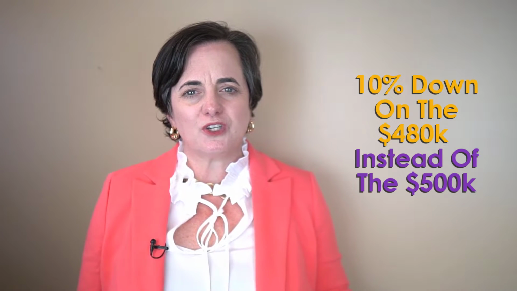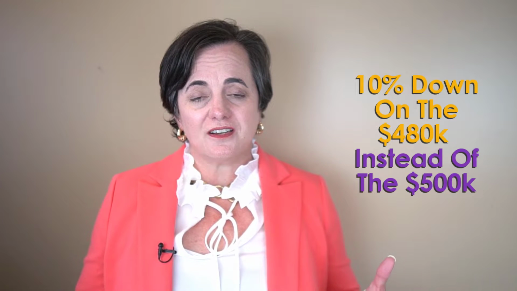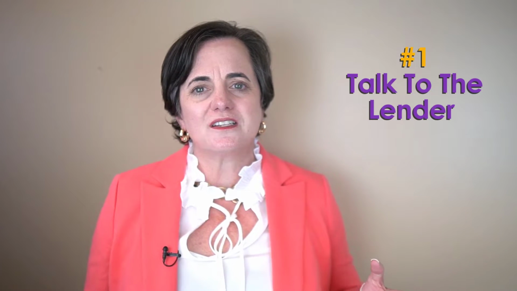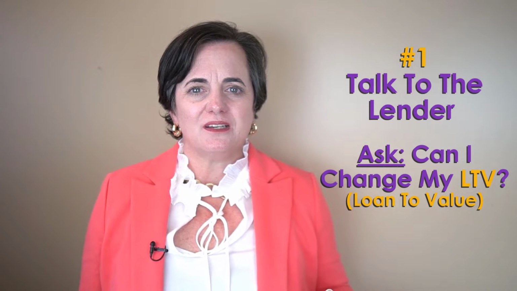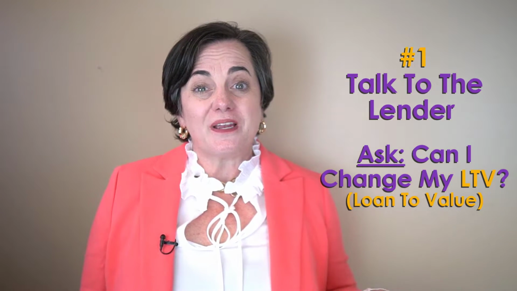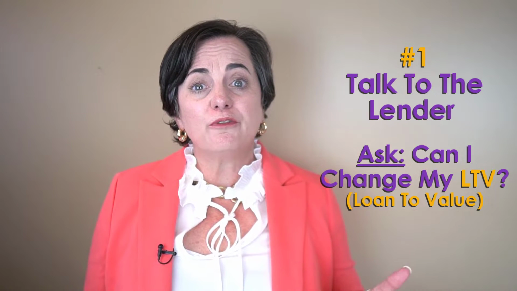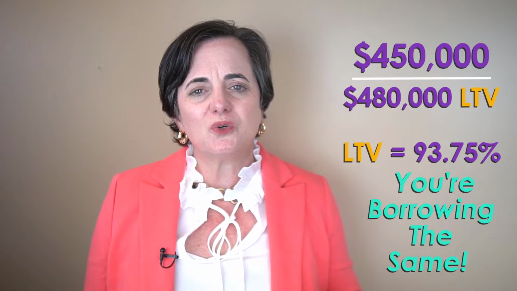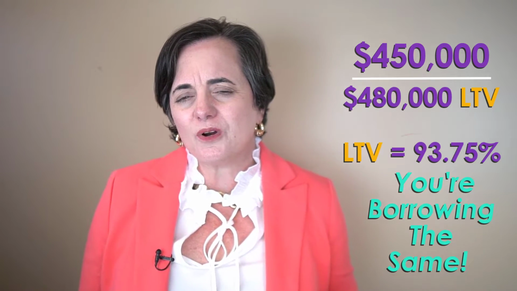Here's a couple of options to help dilute or not your cash out of pocket. Number one, you could talk to the lender about diluting your loan to value. So instead of a 10% down loan, maybe it's a 95% loan. From the beginning, you were expecting to borrow $450,000, which was 90% of the 500,000, right? Well, now that $450,000, divided into the $480,000, puts us at a loan to value of 93.75%. You're still borrowing the same amount that you were before. It's just for the lender's consideration, the loan to value is a little bit higher. Instead of a 90% loan, it's a 93.75% loan.